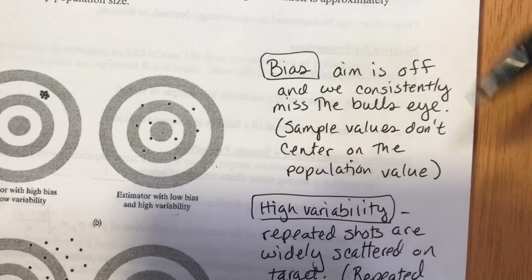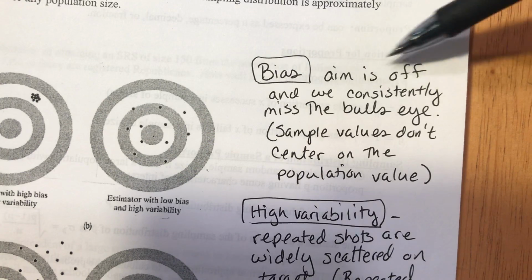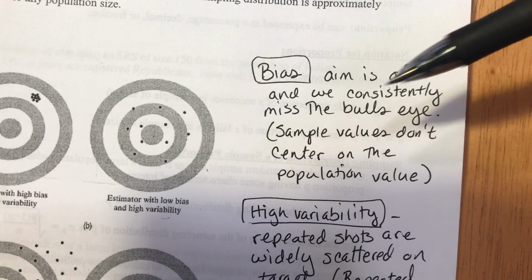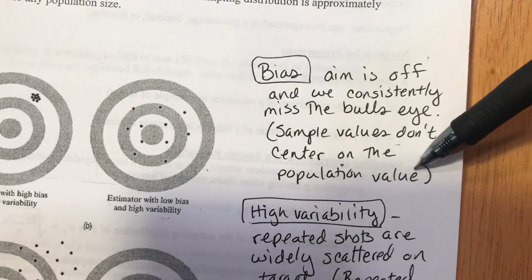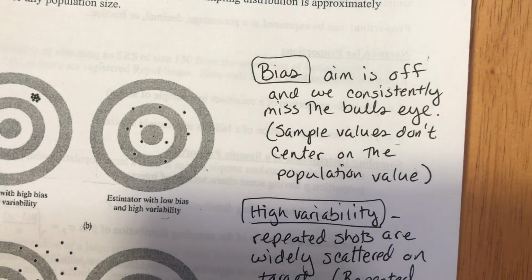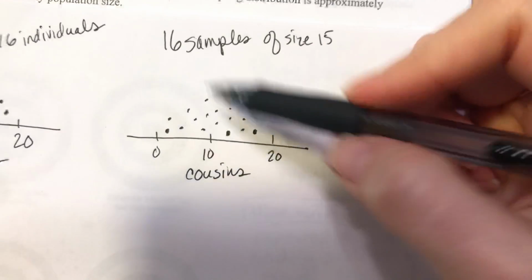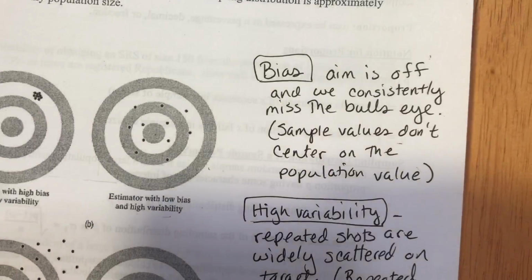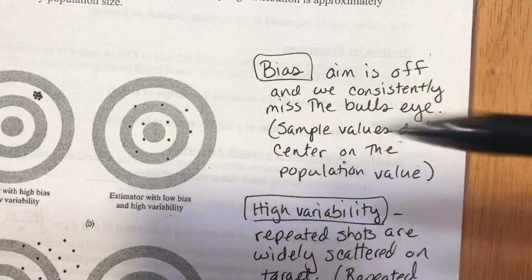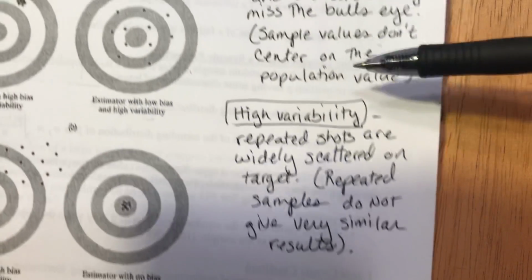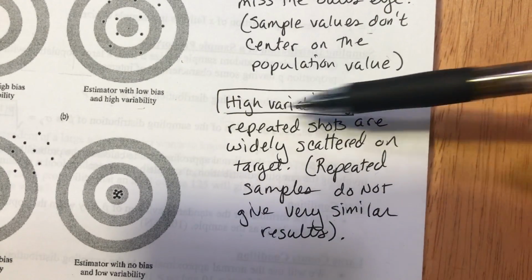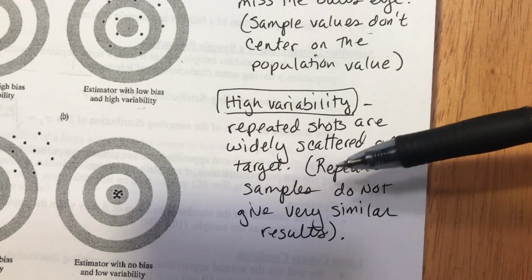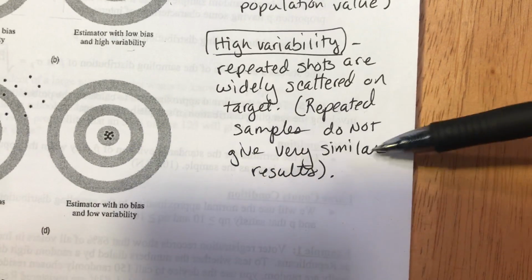I've broken it down over here. Bias is when your aim is off and we consistently miss the bullseye. Right? Your sample values don't center on the population value. Now, it could be the bullseye is the center you're expecting in a dot plot. Okay? Not necessarily a target. I just give you a target because it's the visual we're looking for. All right? It's an easy visual to get. Now, high variability is when repeated shots are widely scattered on the target. Repeated samples do not give very similar results.